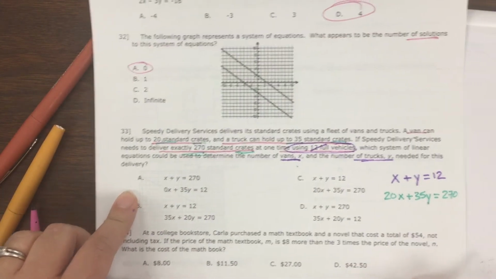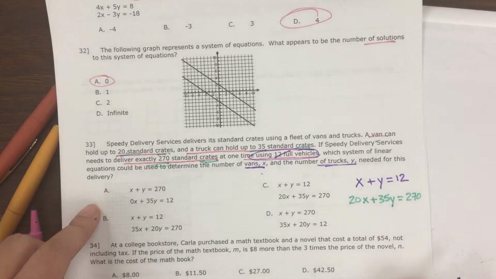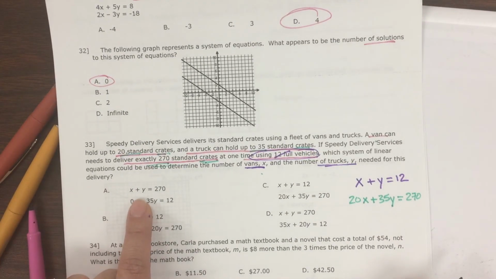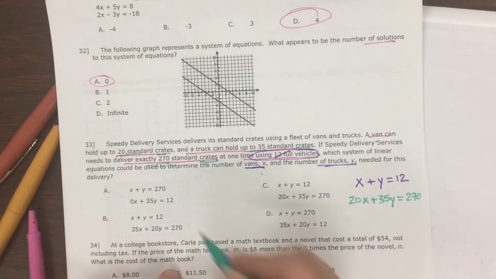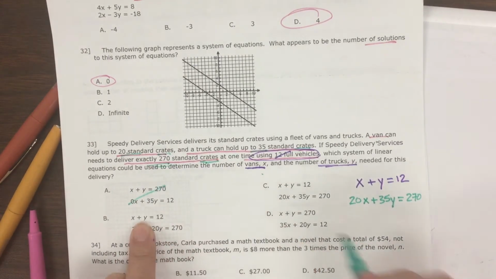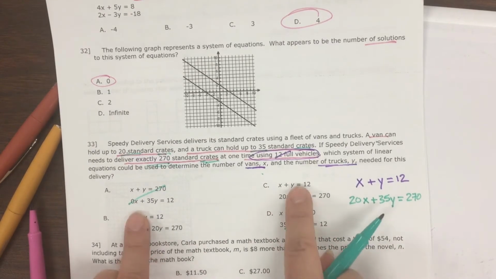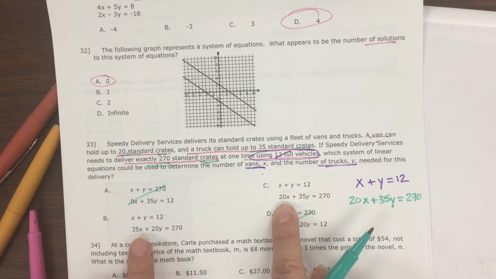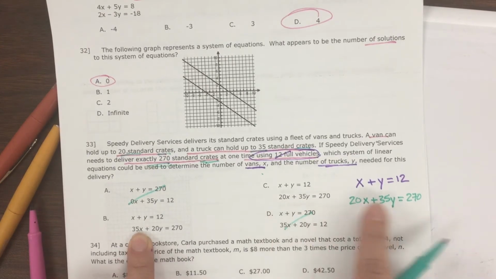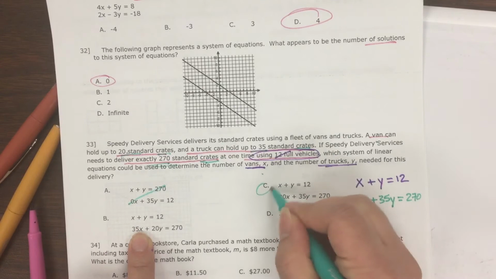So then from here I look to see which one matches, and it's not A, it's not D, so it's between these two. So then I look to see 20 is with x, where 35 is with x on part B. So my answer is going to be C.